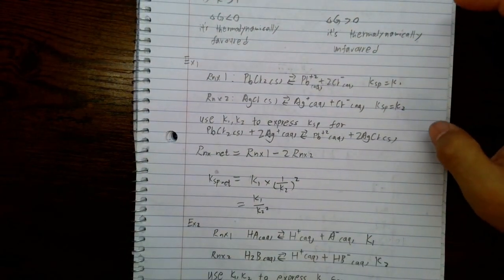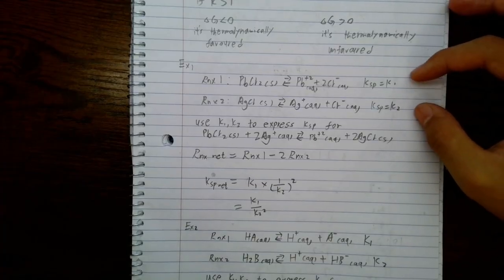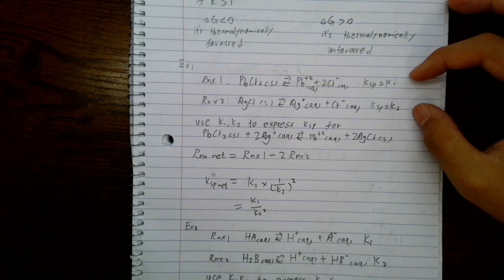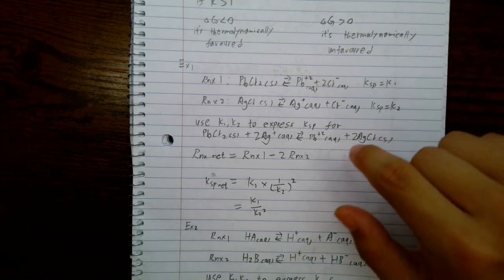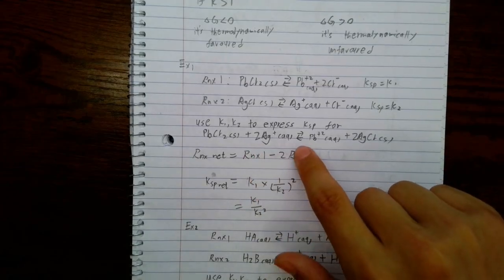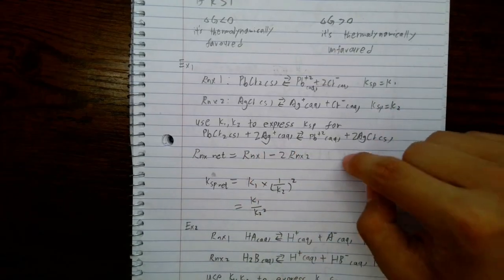Let's do some examples. Here we are given two different reactions, and the K is given for each of the two reactions. What we need to do is to express these reactions by using K1 and K2.